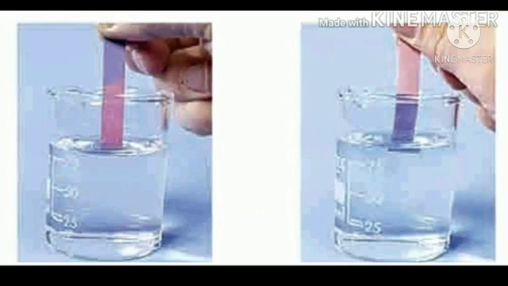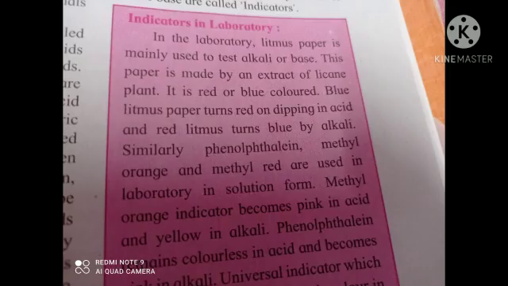Similarly, phenolphthalein, methyl orange, and methyl red are used in the laboratory in solution form. Methyl orange indicator becomes pink in acid and yellow in alkaline. Phenolphthalein remains colorless in acid, and turns pink in alkaline.